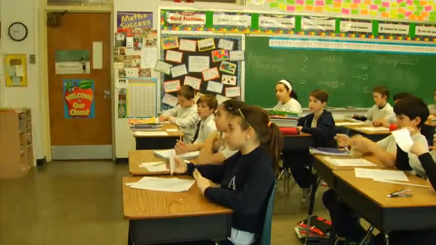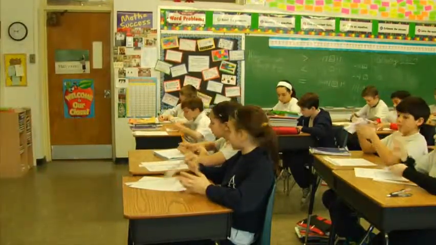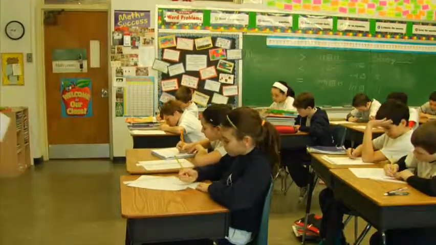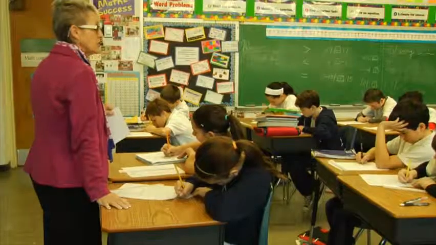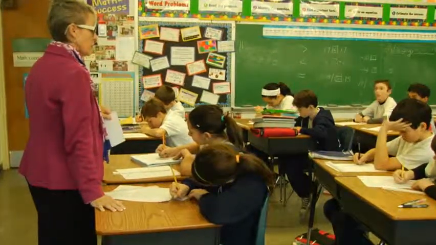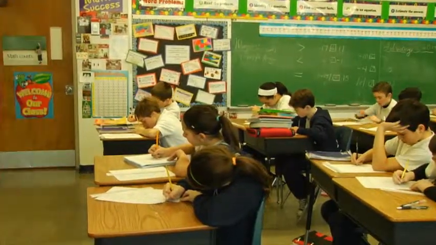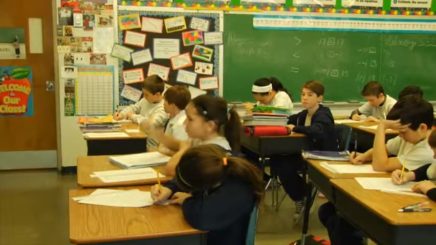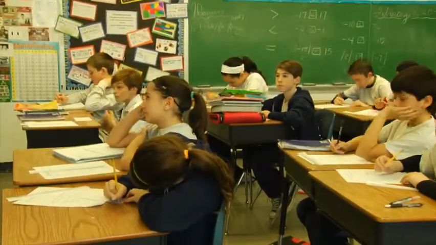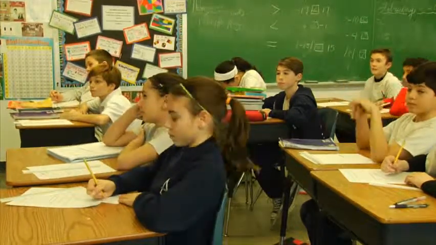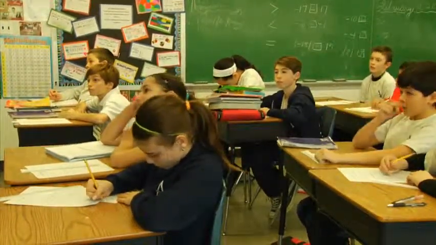So on your exit card, put your name on the top, first and last name. This is not a team activity, okay? This is IP, which means an individual project. You're not working on a team with this. This is your own work. On your exit card, it's very simple. You just have greater than, less than, or equal to for these 2.